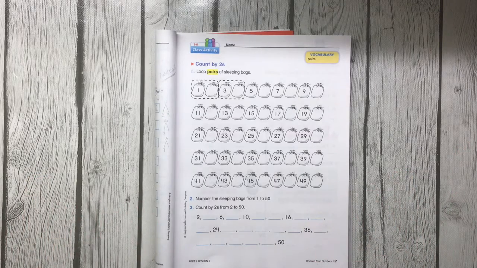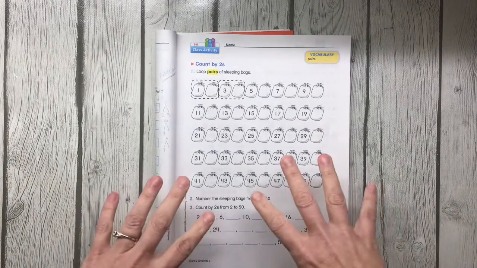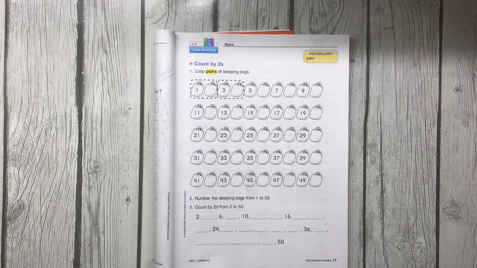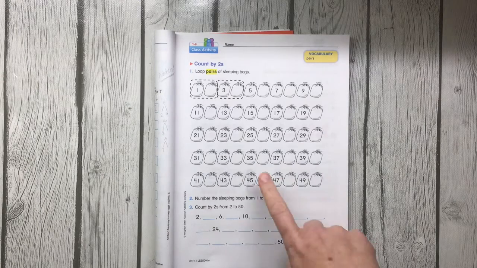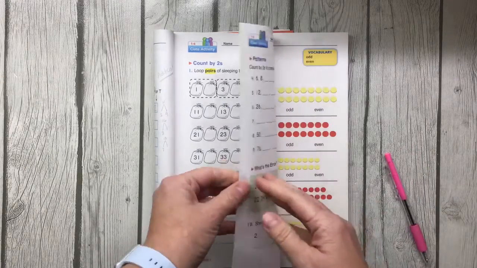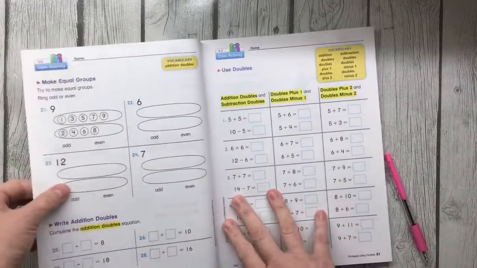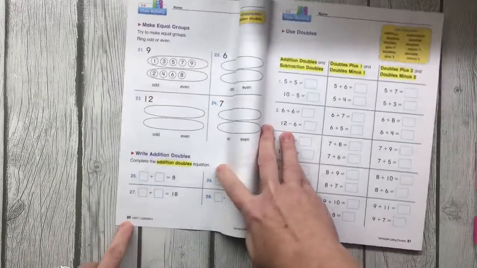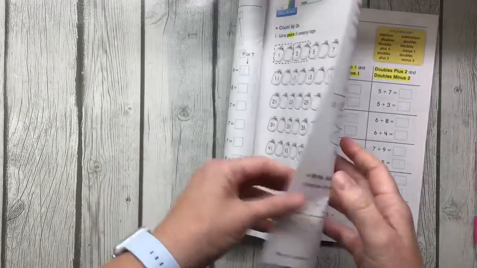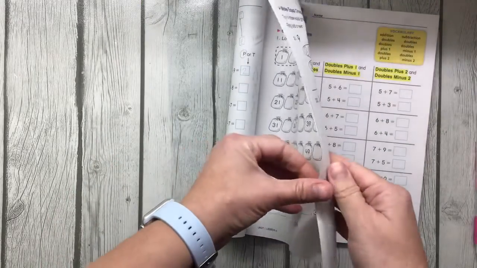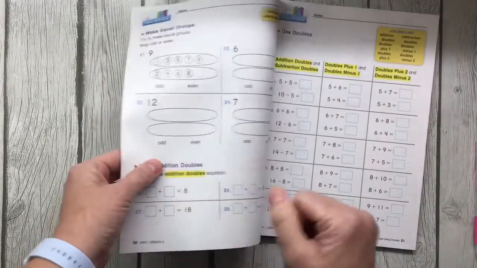All right, mathletes, today you will need your math pages that look like this, all the way up to page 20. So you'll need those 1, 2, 3, 4 pages.